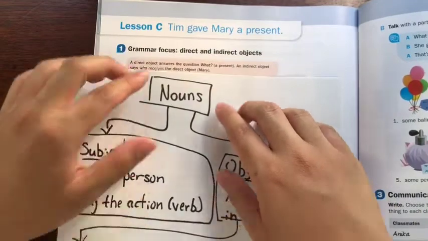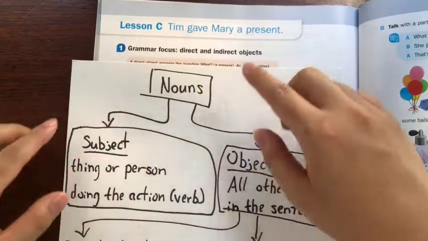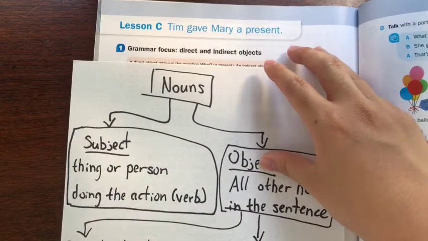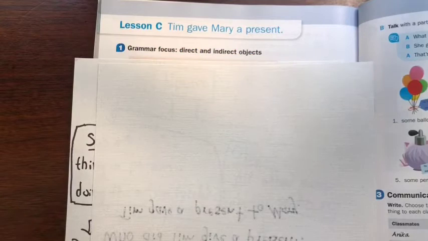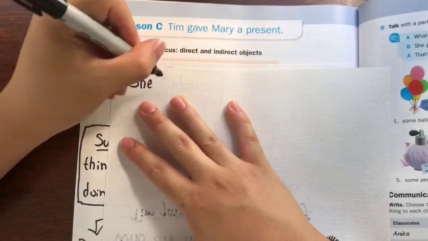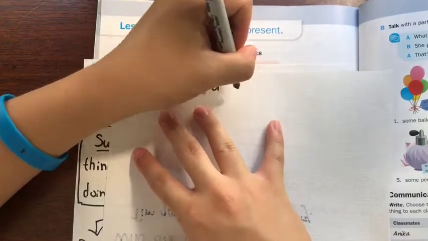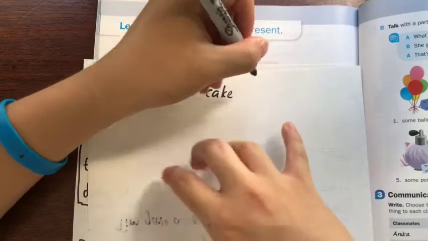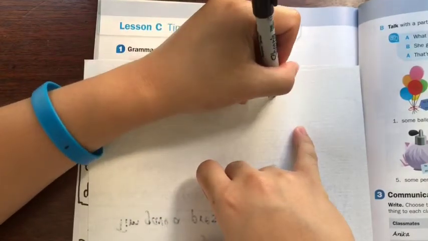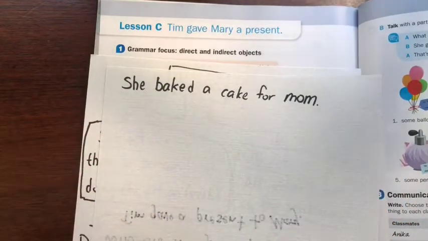So, let's start here. We have nouns. So let's use the sentence: She baked a cake for mom.